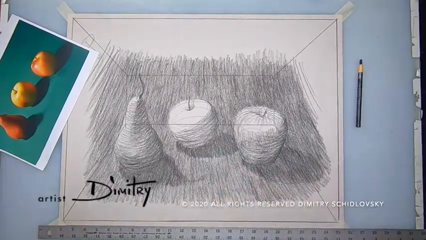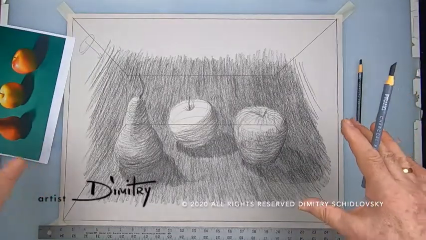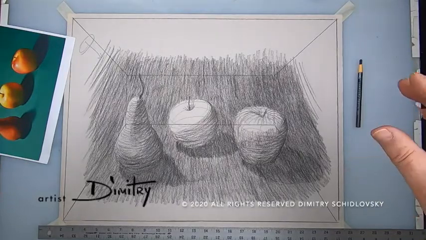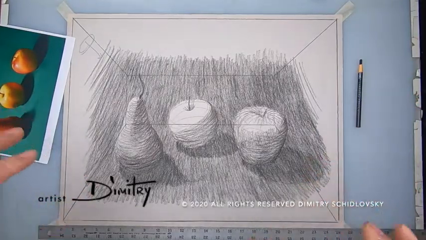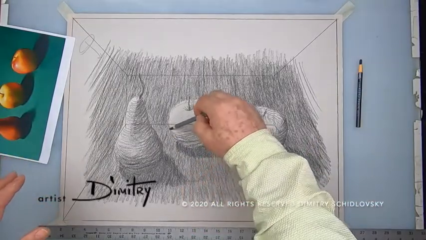Okay, so here we have the drawing starting to appear very nicely, and it's going to take quite a bit of work going forward, okay, in finishing this drawing.